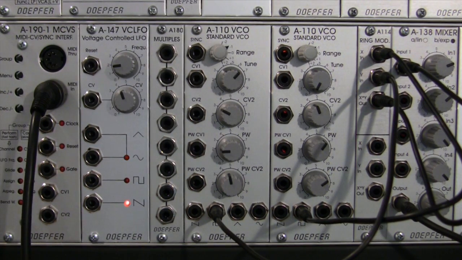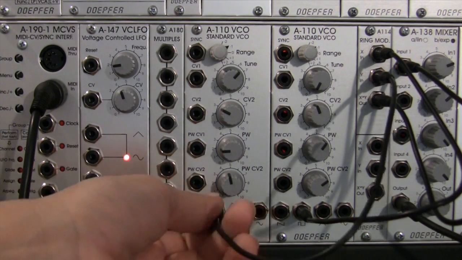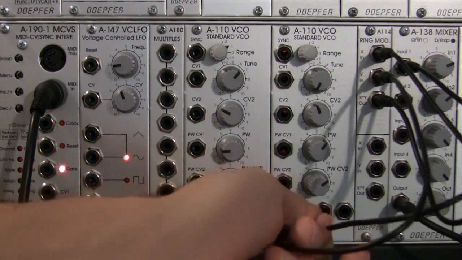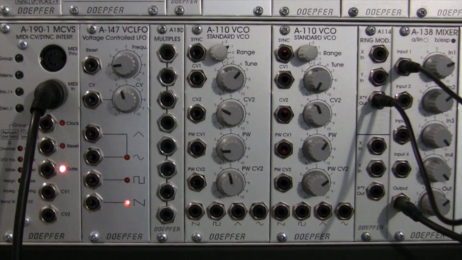So that is our square wave right there, and the possibilities of what you can do with those. Okay, so I'm going to unpatch our friends the square waves, and I'm going to wrap up this part of the demo.